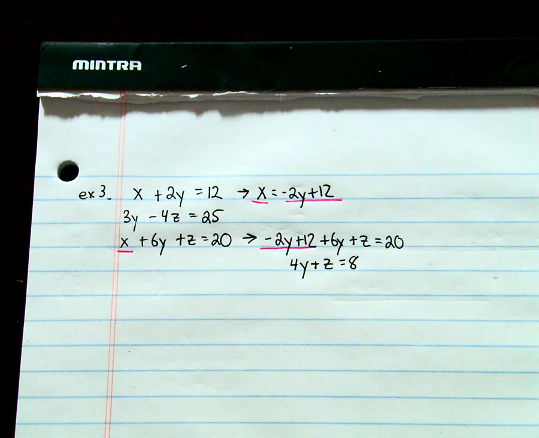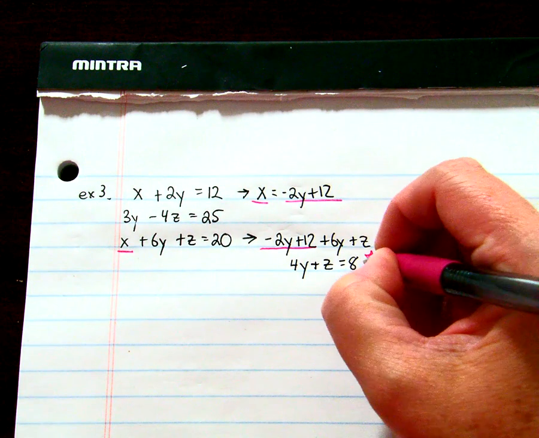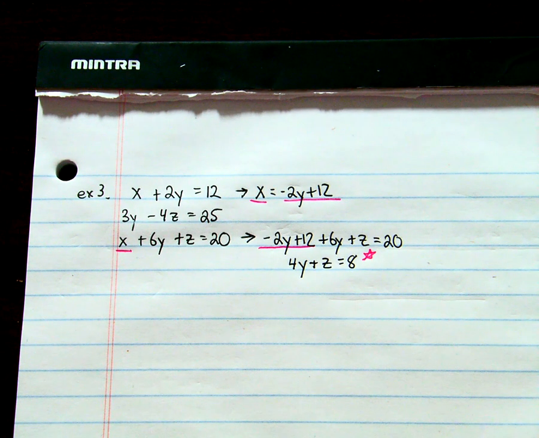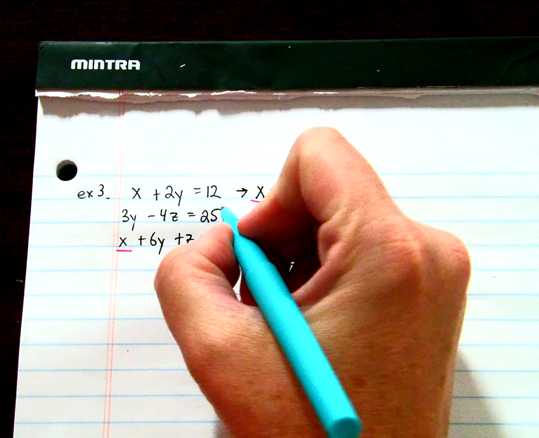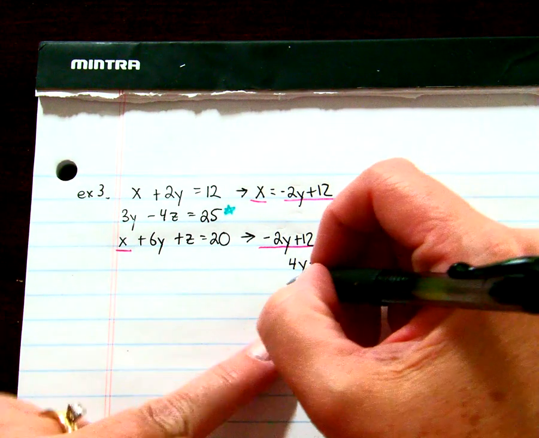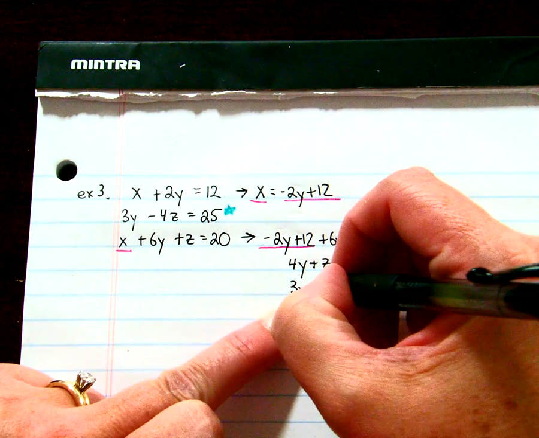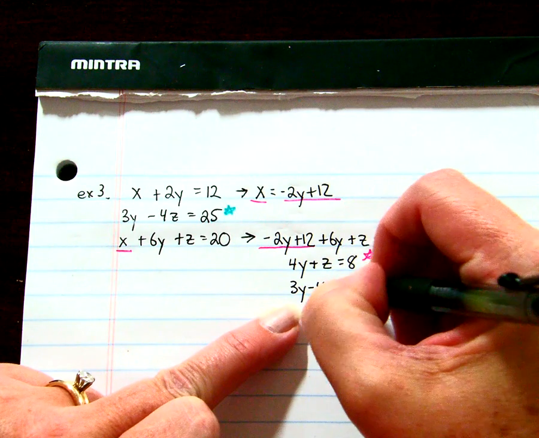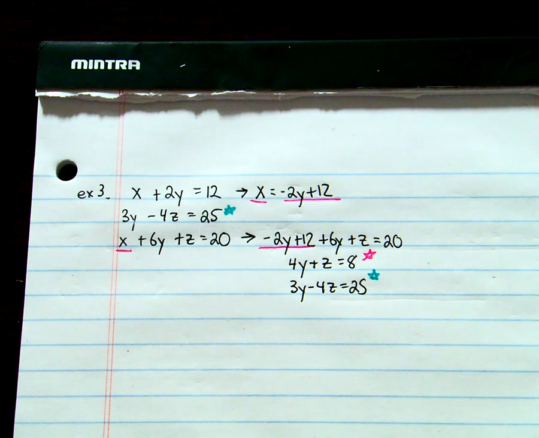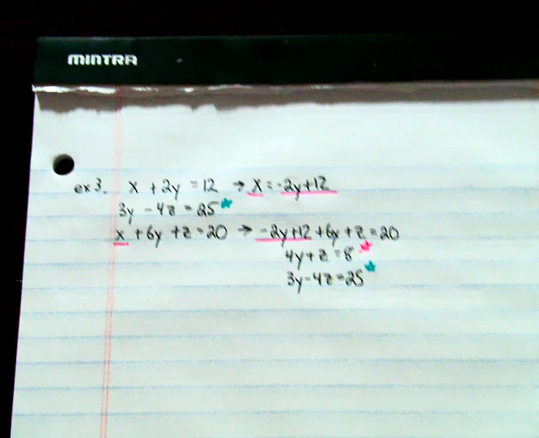All right, so now we have a two-variable equation. We call that my pink two-variable equation. You with me? What am I going to do with that now? Now I've got another two-variable equation right there that I can stack up and eliminate again. So I've got my pink one here. I've got my blue one here. Can you solve from there without me? Figure it out from there without me?